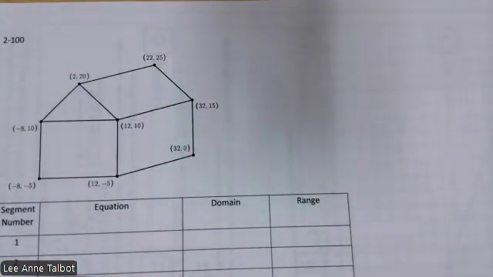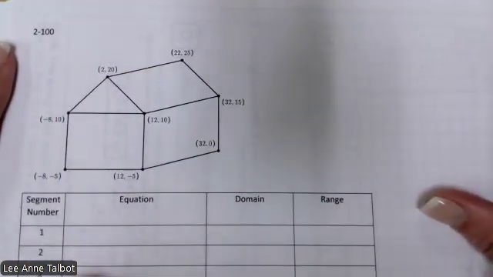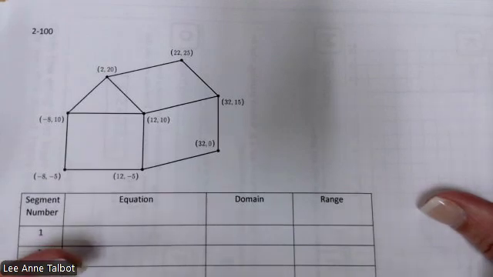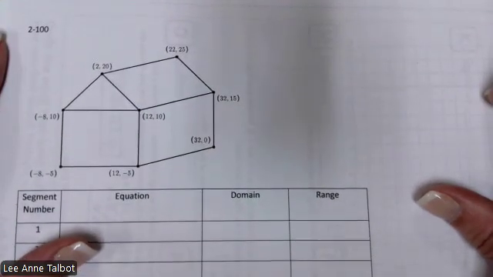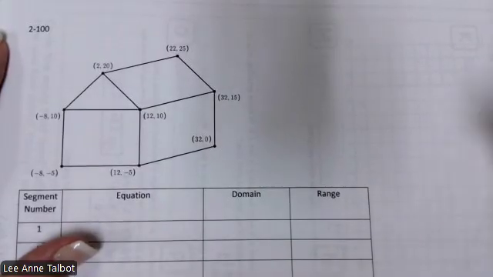Okay, there are 11 different lines on this house. And the first thing we need to do is number them 1 through 11. Do you guys have any opinions on where we start numbering?